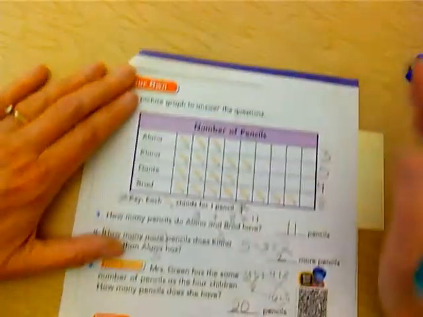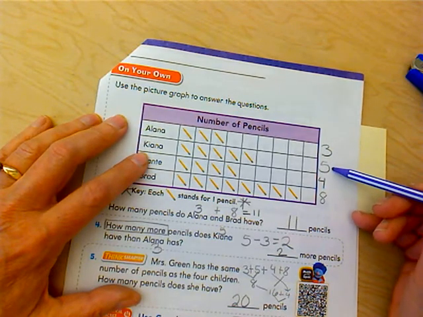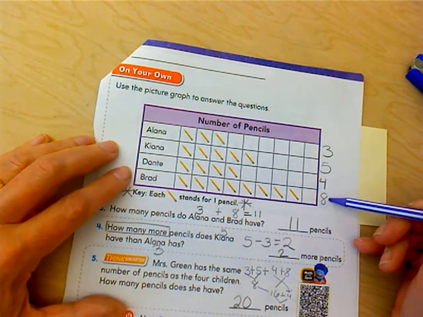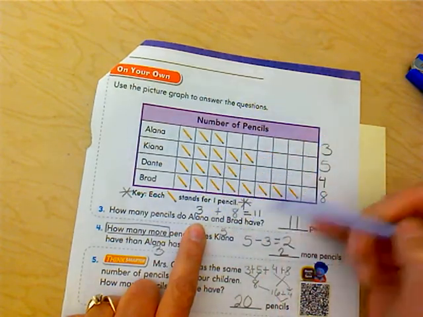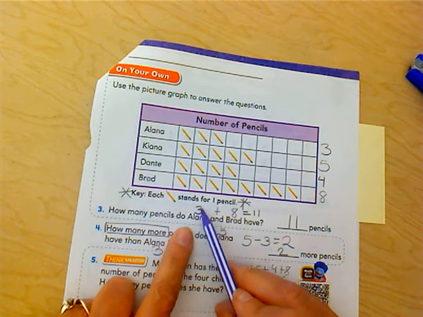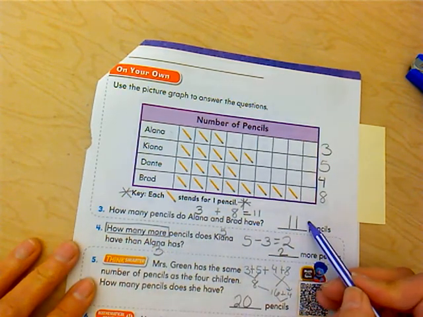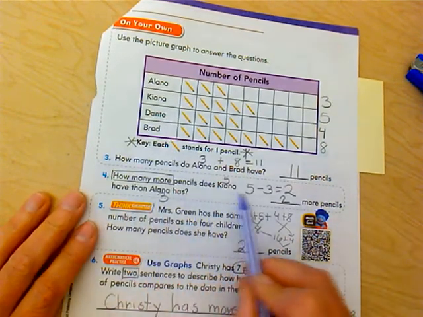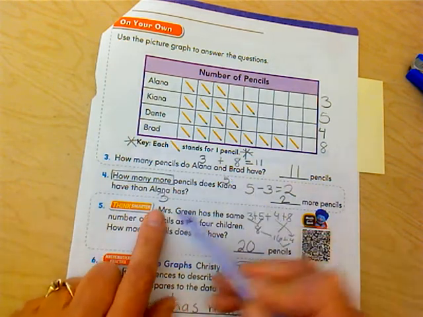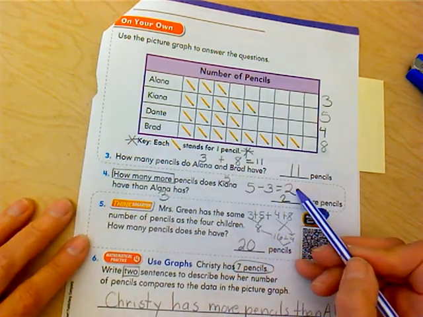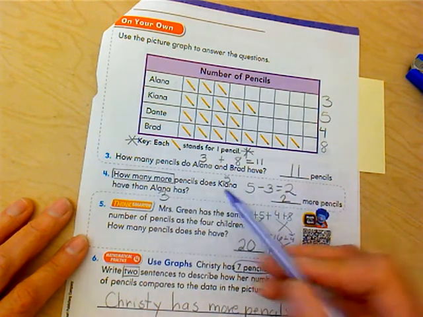Okay, moving right along. Alana had 7 pencils. Kiara had 5 pencils. Dante had 4 pencils, and Brad had 8 pencils. How many pencils do Alana and Brad have together? Alana had 3 and Brad had 8. If I add 3 and 8 together, I get 11. How many more pencils did Kiara have than Alana? Kiara had 5. Alana had 3. 5 take away 3 is 2. So Kiara had 2 more pencils than Alana.